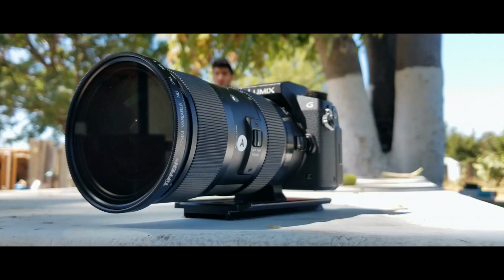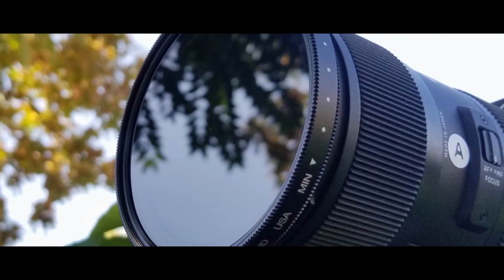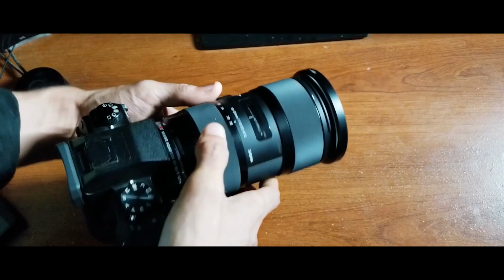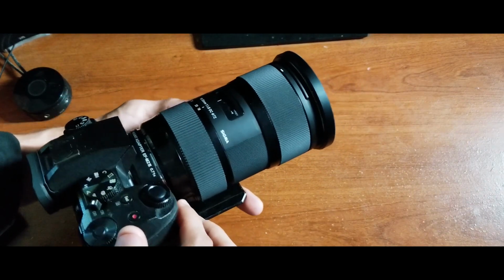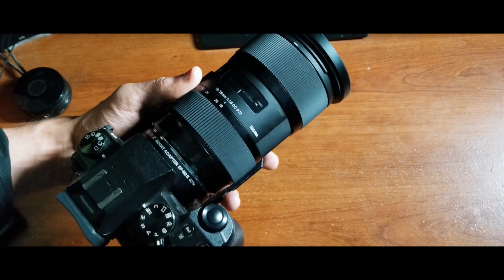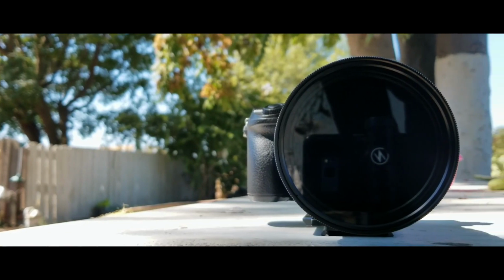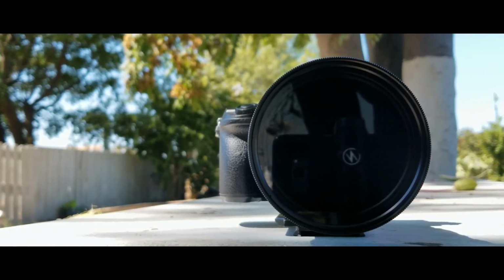So this is, like I said, the Tiffin. This is the 72mm one, and I have to say I really like it so far. I've been using it with my Sigma 18-35, and I have to say I'm very impressed. Especially since the Sigma 18-35 goes all the way to 1.8, and then with the speed booster you add like an extra stop of light, so the lens is like a 1.2 aperture. So let me show you guys.